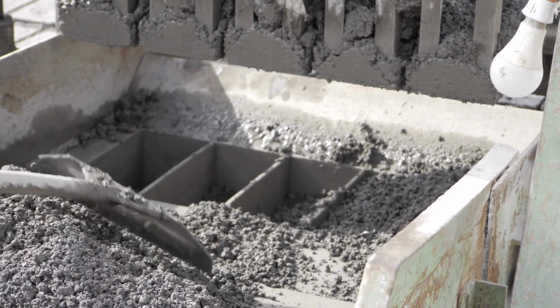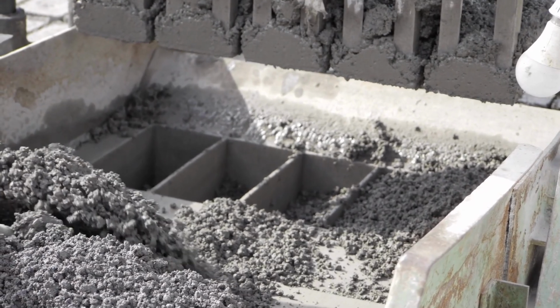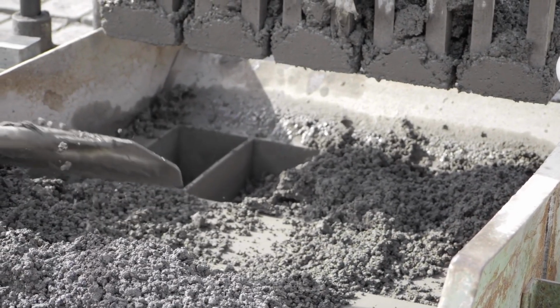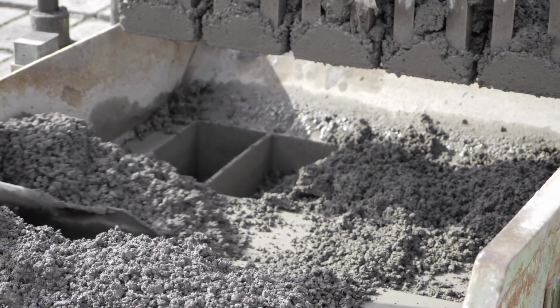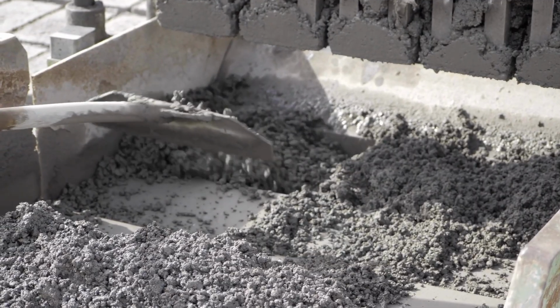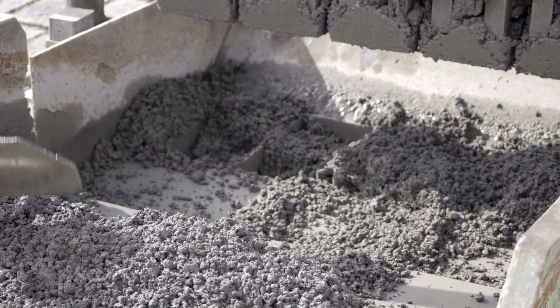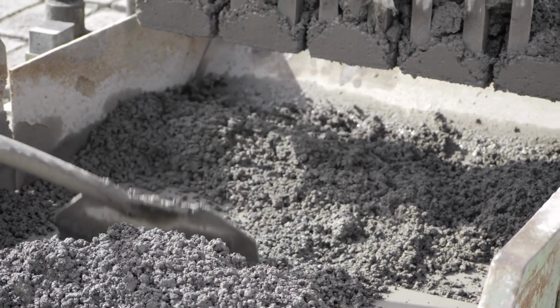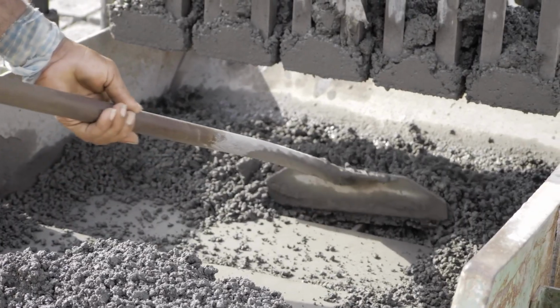Now why angular aggregates? For that, first you need to know what an angular aggregate is. Angular aggregates are generally composed of well defined edges. That means it's not round or a particular shape, it has well defined edges, and these are formed by crushing the bedrock such as limestone or granite. These aggregates have irregular shapes and are primarily sourced from natural rock formation.